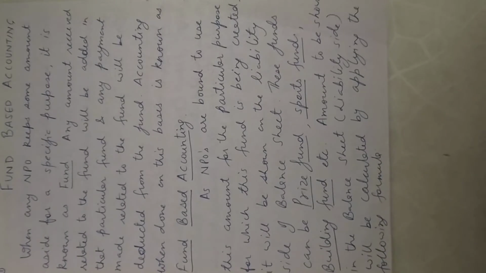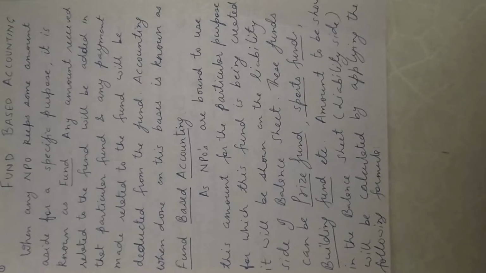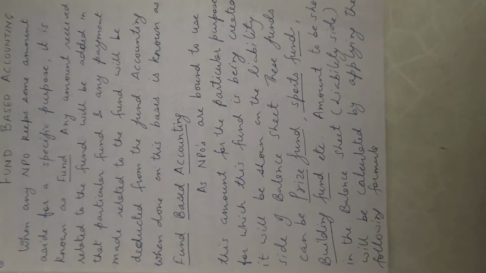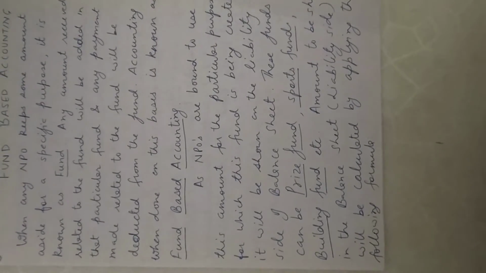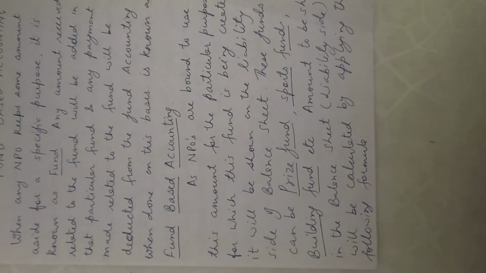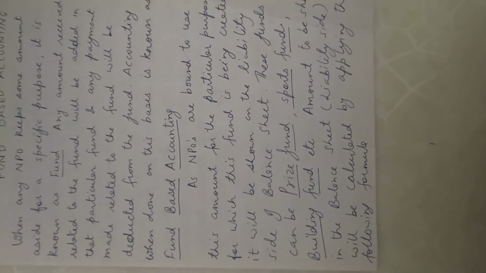Students, our today's topic is fund-based accounting. When any NPO keeps some amount aside for a specific purpose, it is known as fund. Any amount related to the fund will be added in that particular fund, and any payment made related to the fund will be deducted from that fund only.